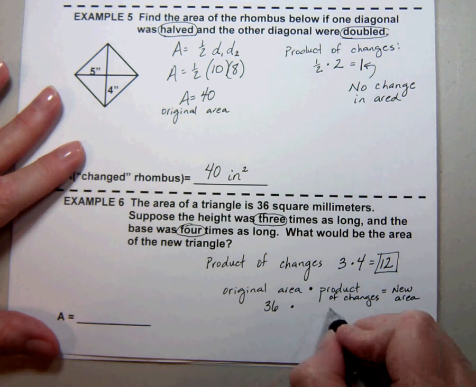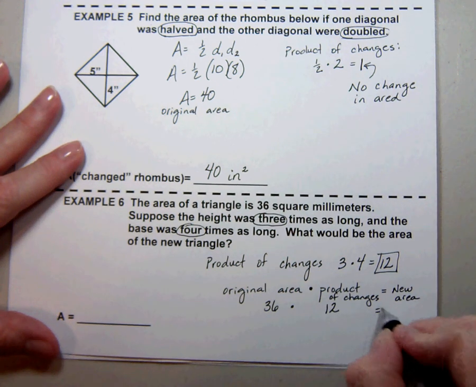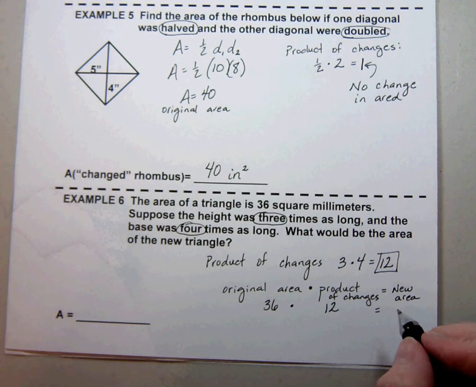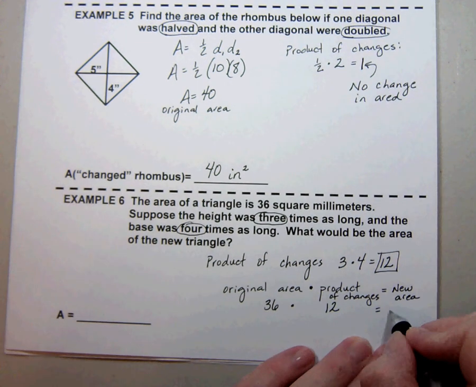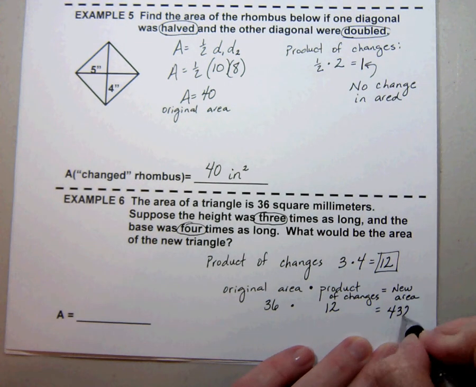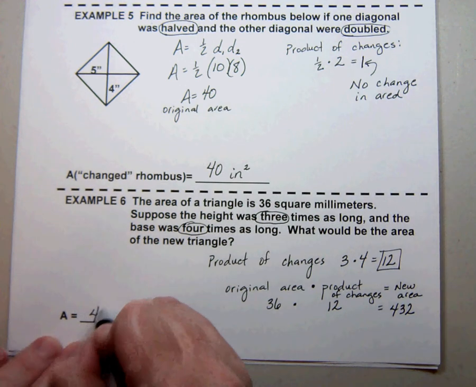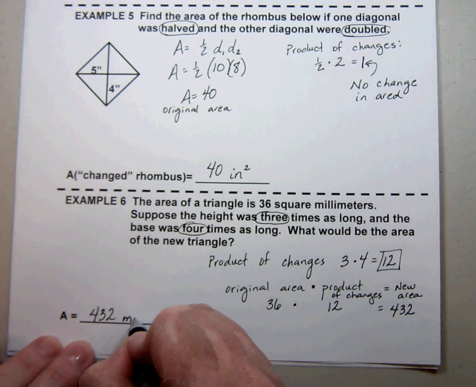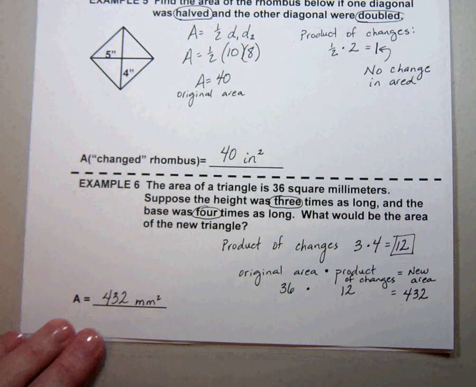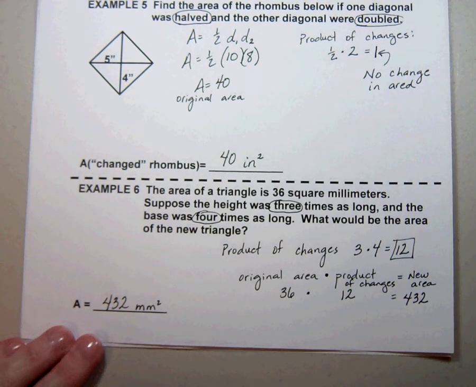So we're going to multiply 36 times 12. You can use a calculator. 36 times 12 is 432. So the answer, 432 square millimeters. Make sure you put your unit with an exponent 2 because area is always in square units.